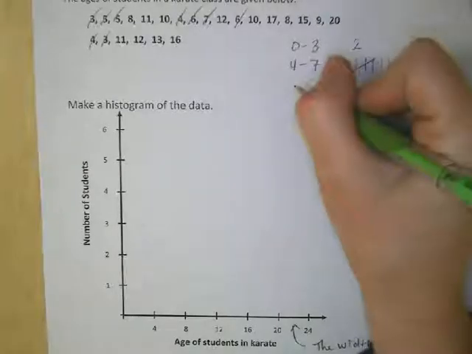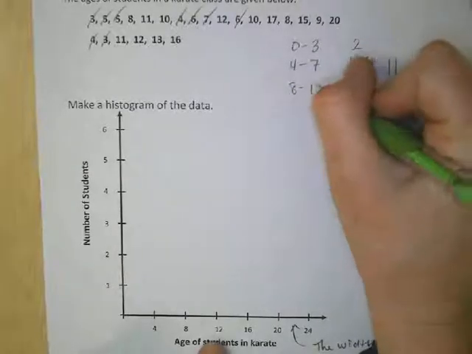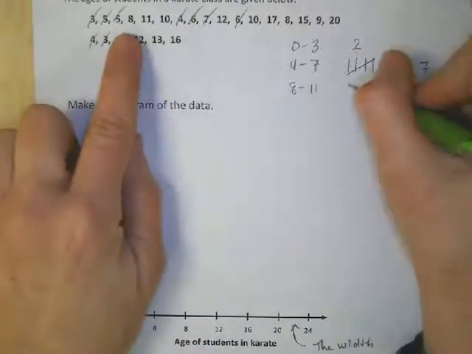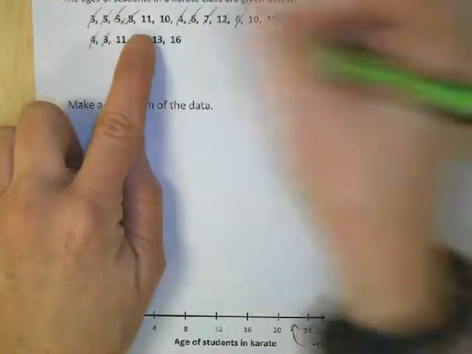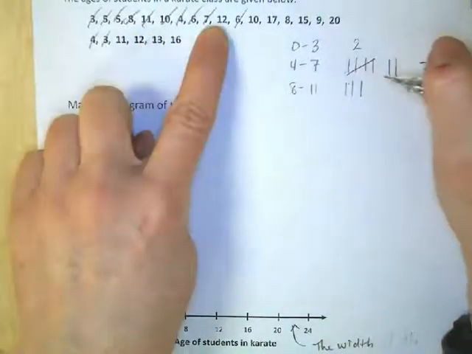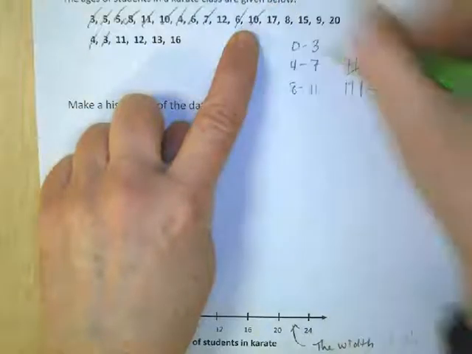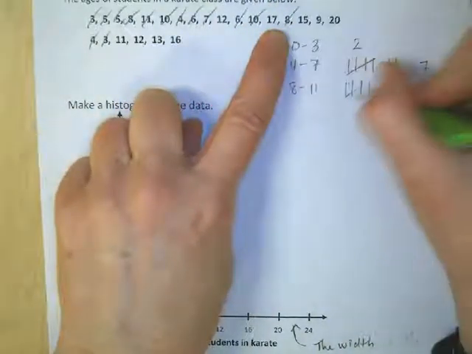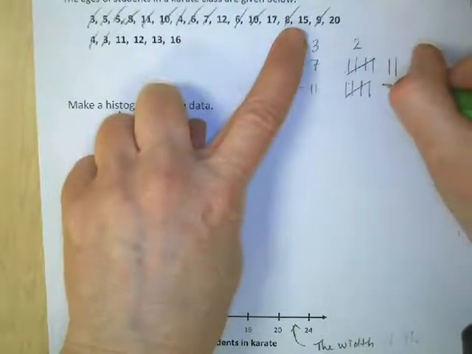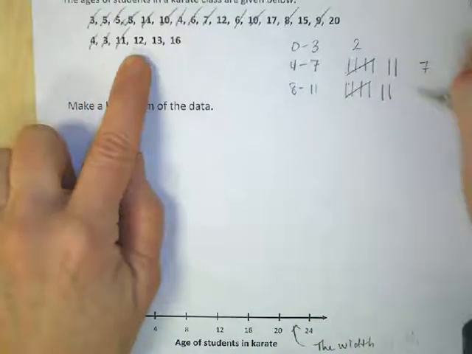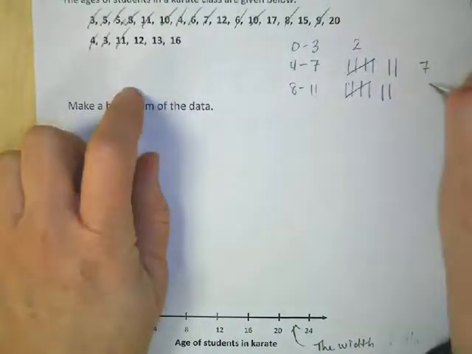Okay, and then 8 up to 12, but not including 12, so 8 through 11. Okay, so I'm going to do my tallies again. 8, yep. 11, yep. 10, yep. 12, no. 8, yep. 9, yep. 11, yep. 12, no. 13, 16, nope. Okay, that has 7 also.